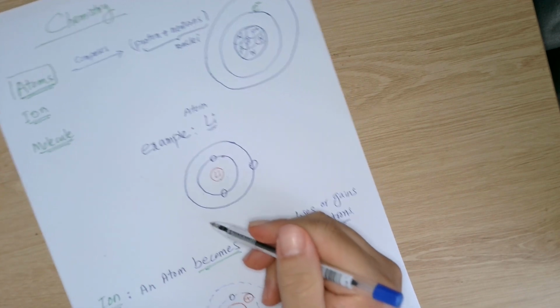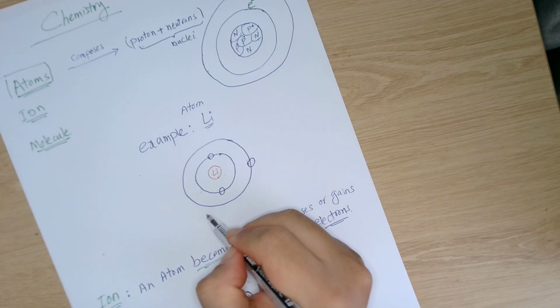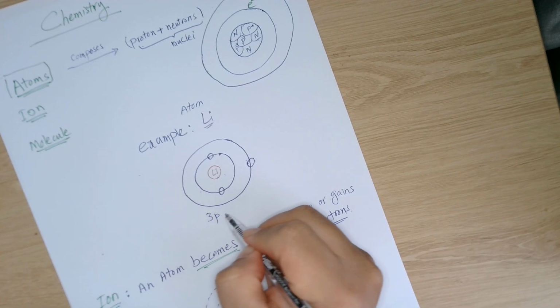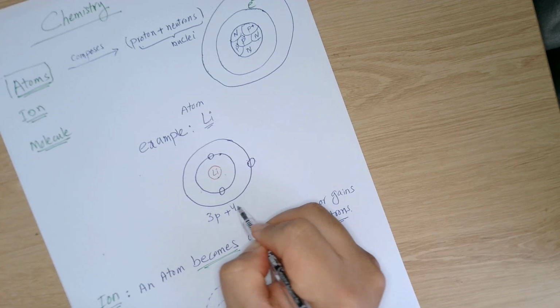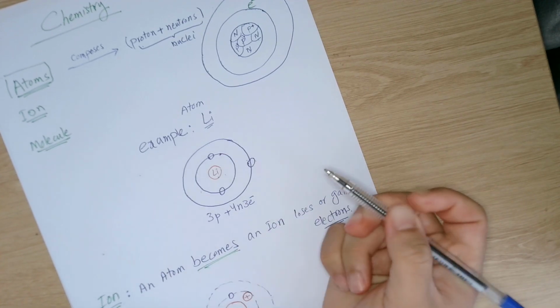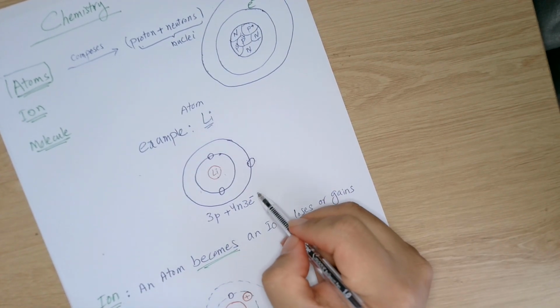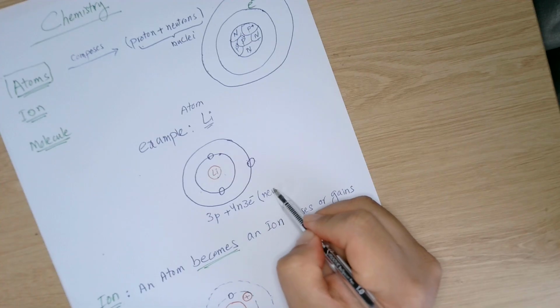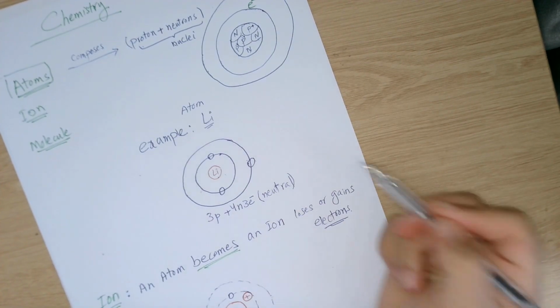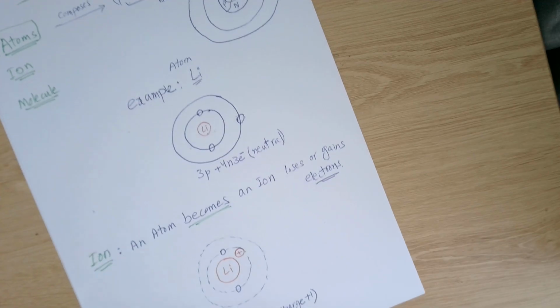While for the atom, it would be 3 protons plus 4 neutrons and 3 electrons. And the charge was what? Neutral. Yeah, it was neutral.